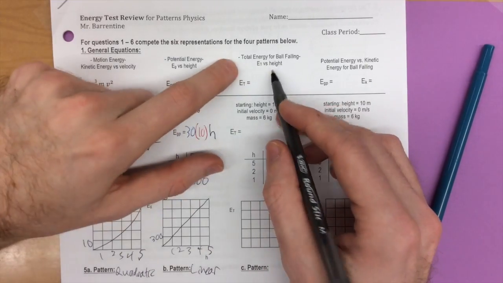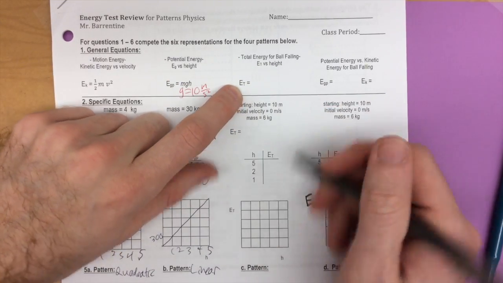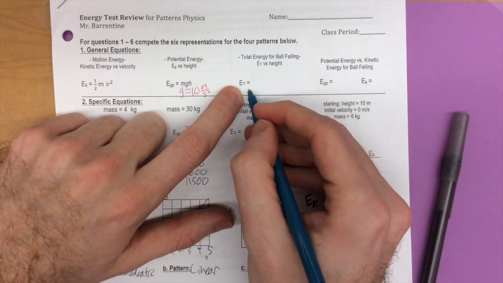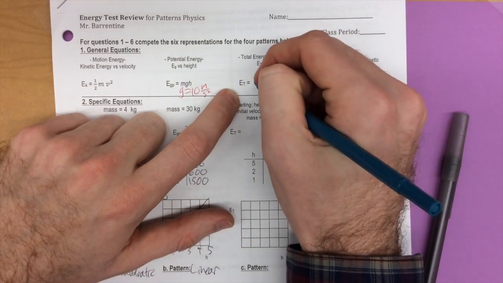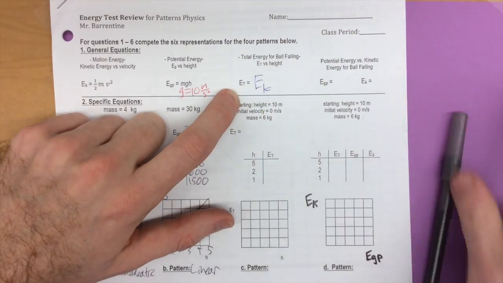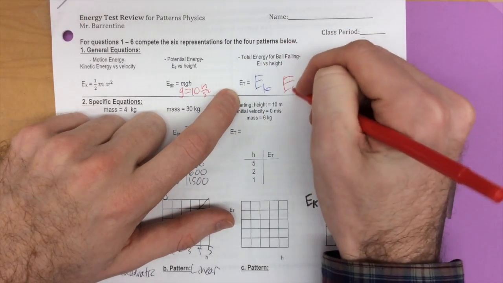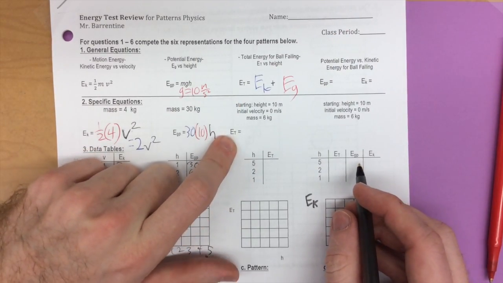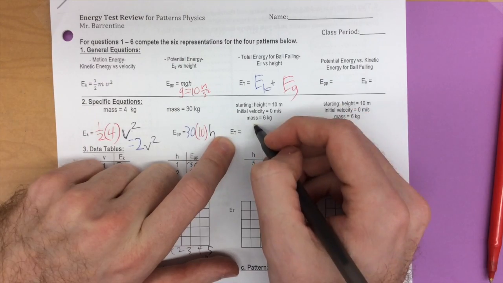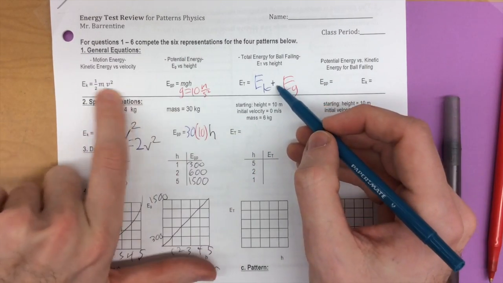All right, so over here we got the total energy, our general equation. I didn't put that in for you. General equation is all the energies added up. Energy total is all the energies added up. So EK plus EG. We're going to add them up. So specifically, we've got ET. What is EK? We've got an equation for that. Well, it's right over here.